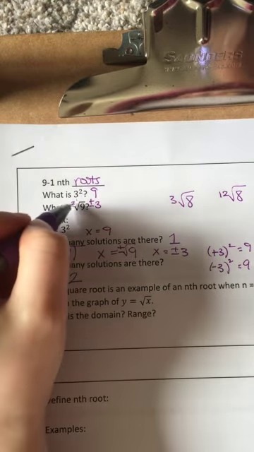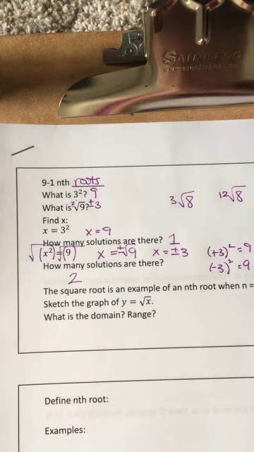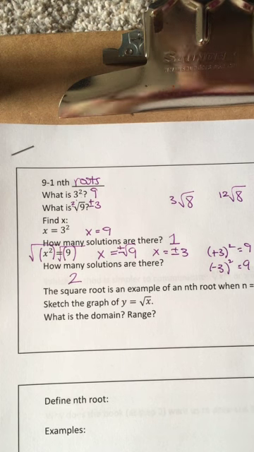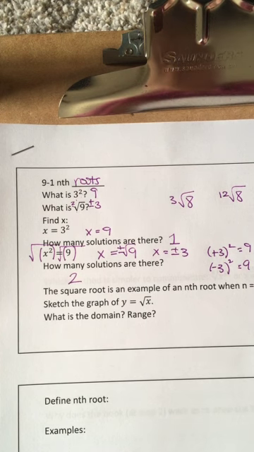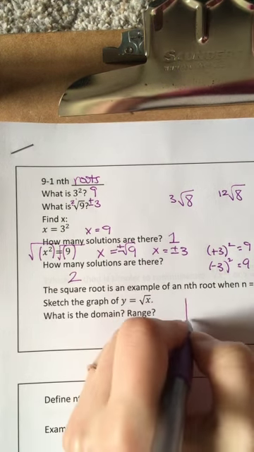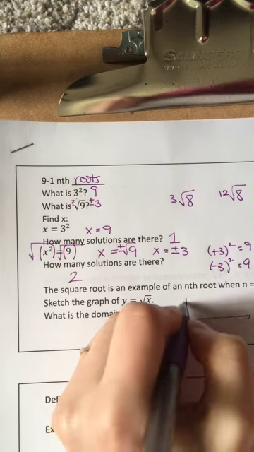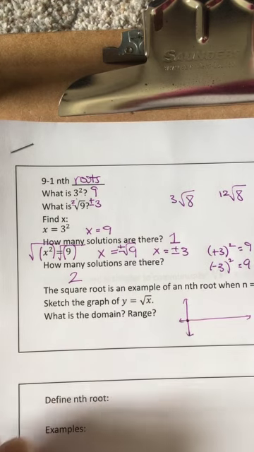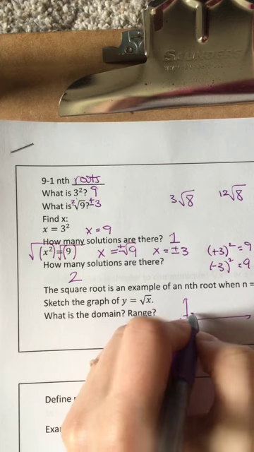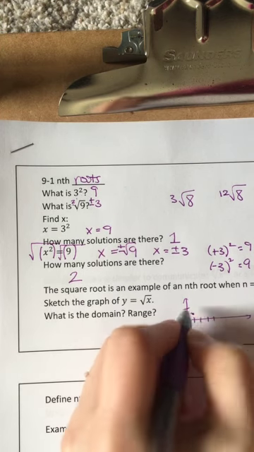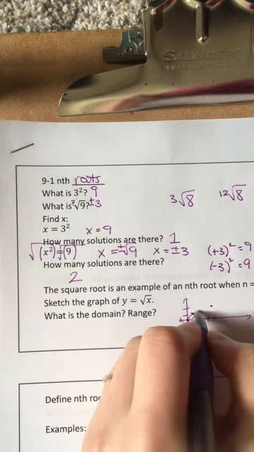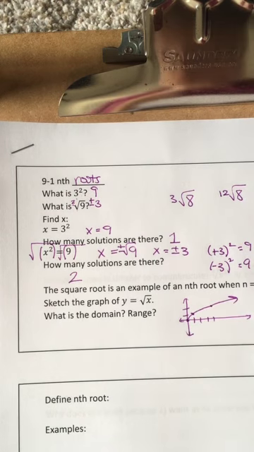N is always what's on the outside of our radical sign. Sketch the graph of y equals square root of x. So you can plug this into your calculator, pause it now, try to do that, come back and see if you can match it. The square root of 0 is 0, the square root of 1 is 1, the square root of 4 is 2, and now I have enough that I can figure out my curve.